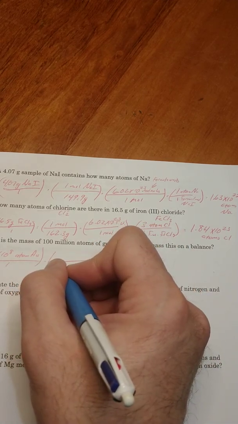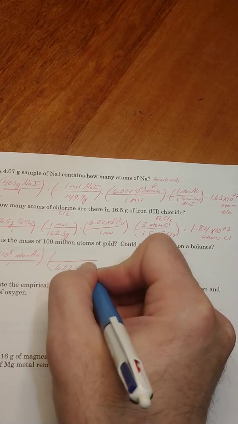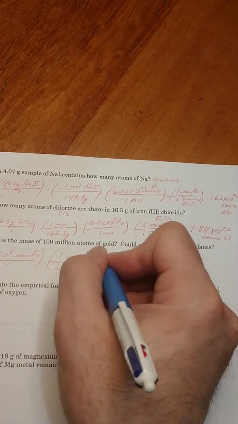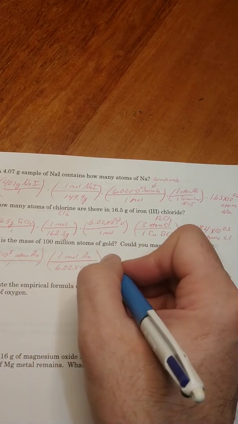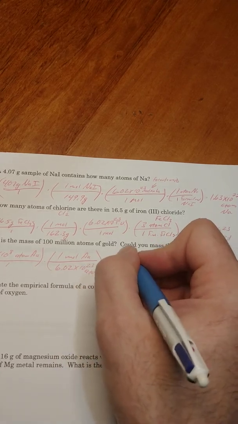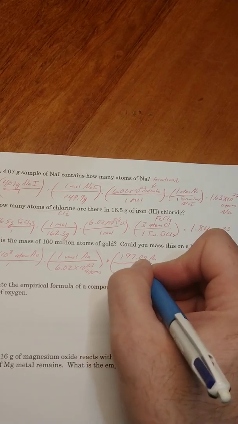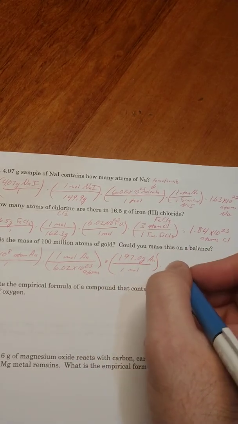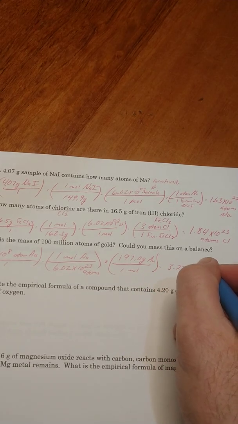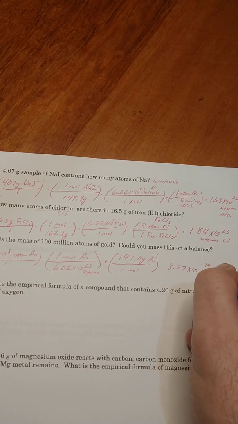So we're going to divide that by Avogadro's number, 6.02 times 10 to the 23 atoms per 1 mole of Au. And then from there, we need to know the mass of that. We'll multiply that by the molar mass of gold, which is 197.0 grams of Au for 1 mole. In doing that math, we end up with 3.27 times 10 to the negative 14 grams of gold.